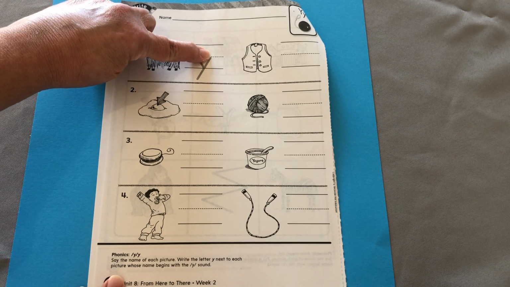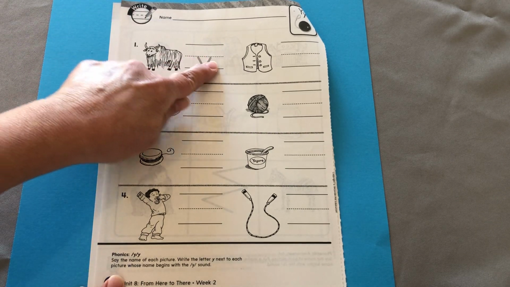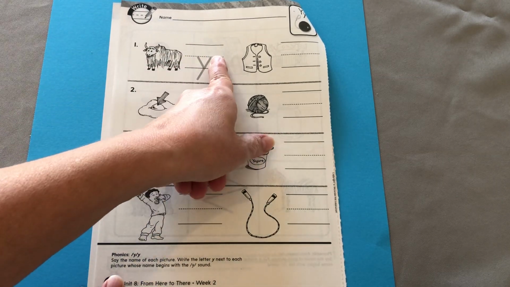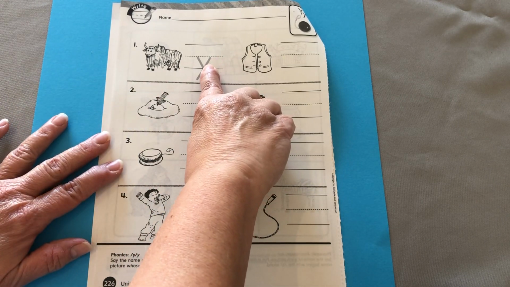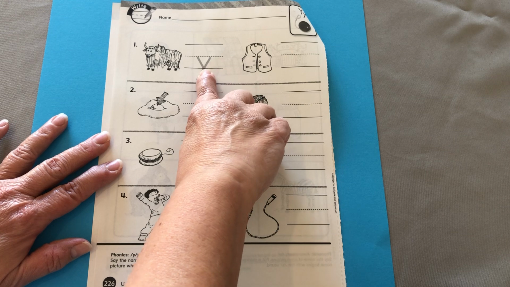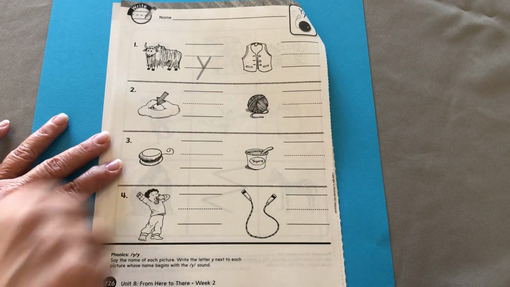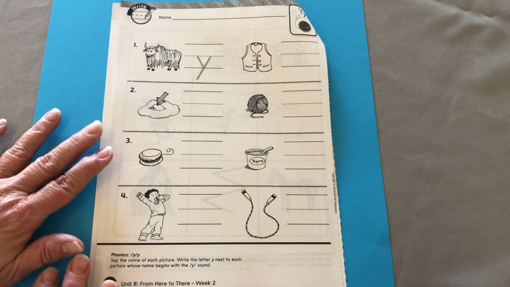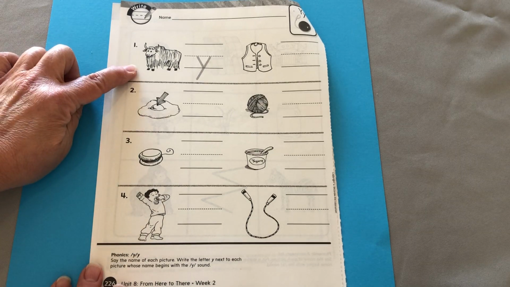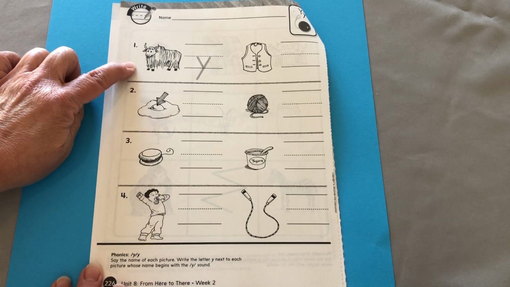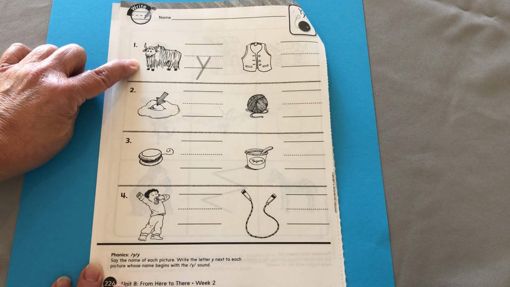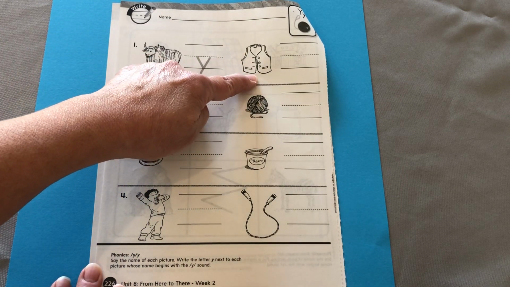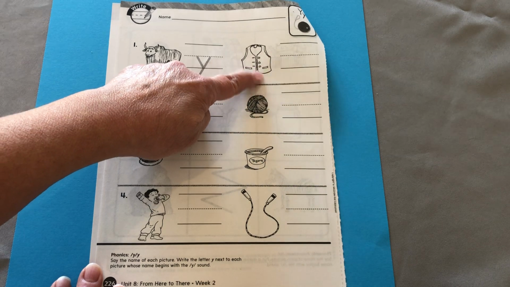Then you pick up your pencil, go back up and over a little bit, and then to the dash line, and angle down to touch where you were before, and then continue down below the baseline. All right, so this first picture is a yak, and that's why there is a Y to practice here. Y for yak, okay?